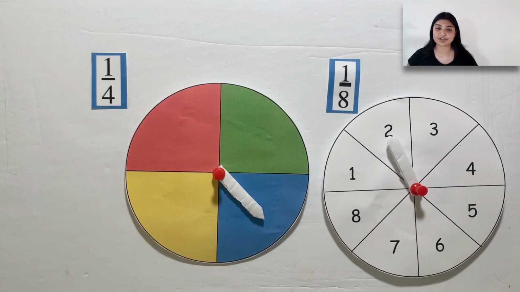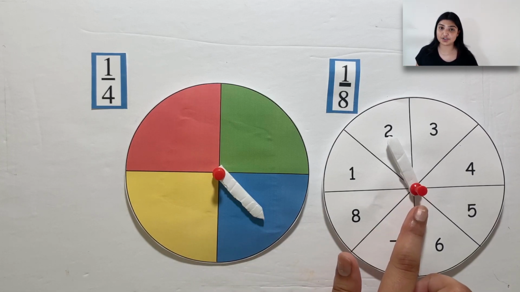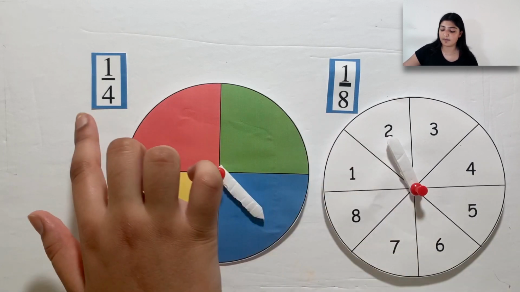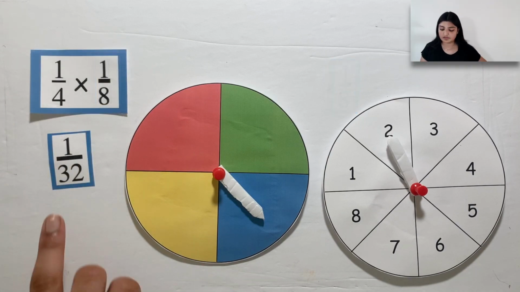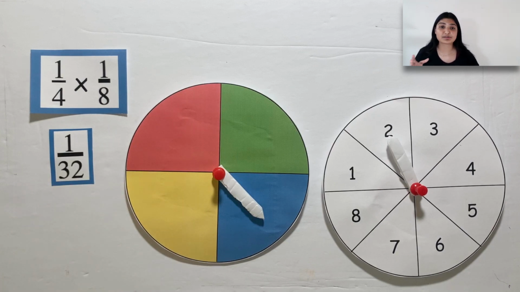If we go back to the question, we can see that it's asking for the chances of landing on both blue and a 2. So we can multiply these two individual probabilities, 1/4 times 1/8, to get our total chances. Therefore, we get a total of 1/32, which is the probability or chances of landing on blue on the first spin on our colored spinner, and 2 for the second spin on our numbered spinner.